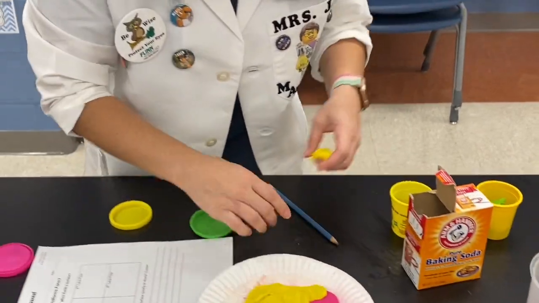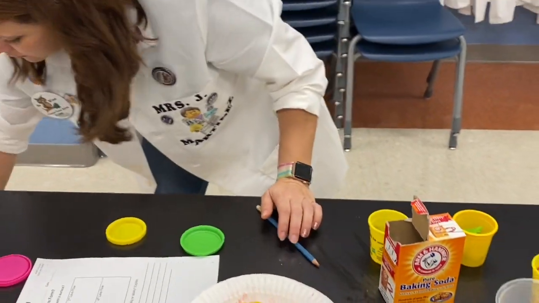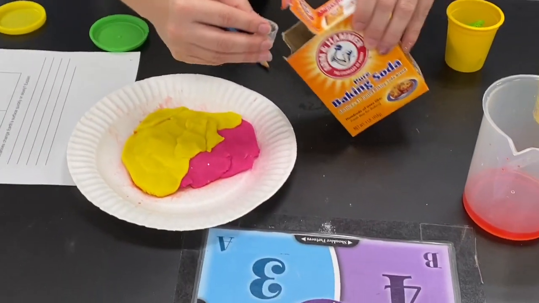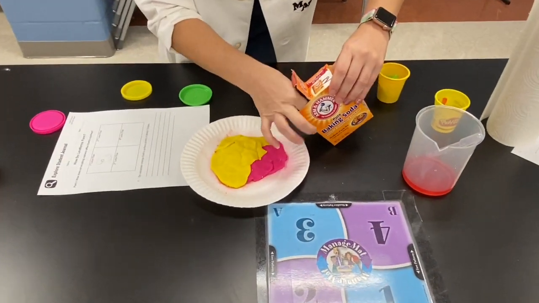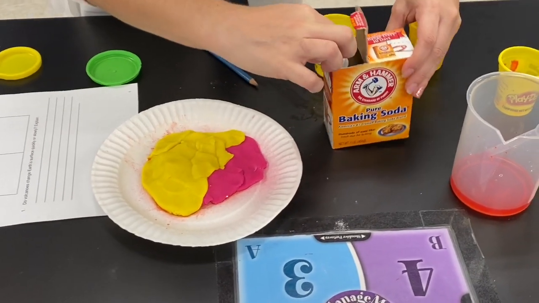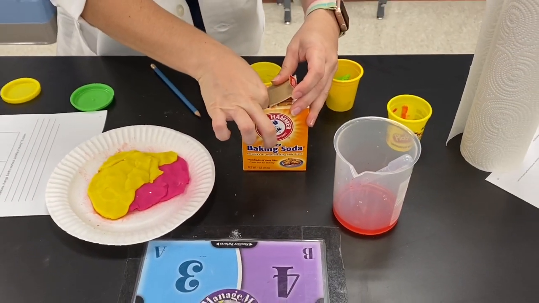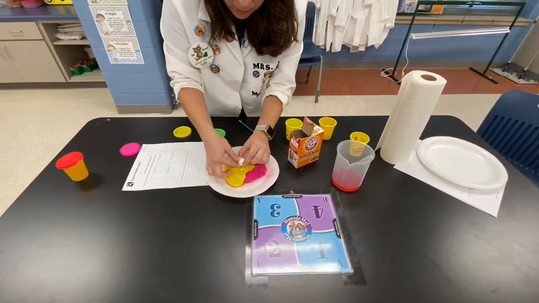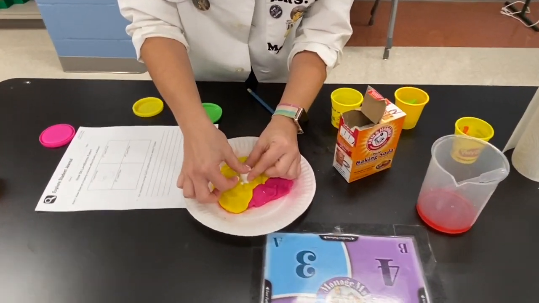So for one last try, let's see what happens. Now that our land is even higher than originally placed, tightly pack. We're going to place it in the center.